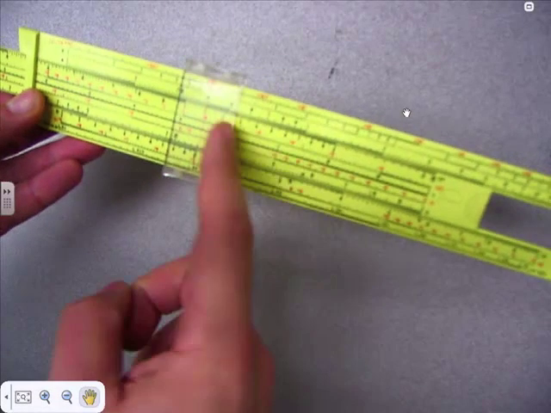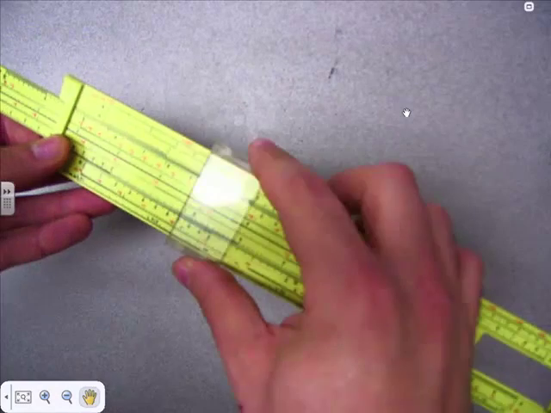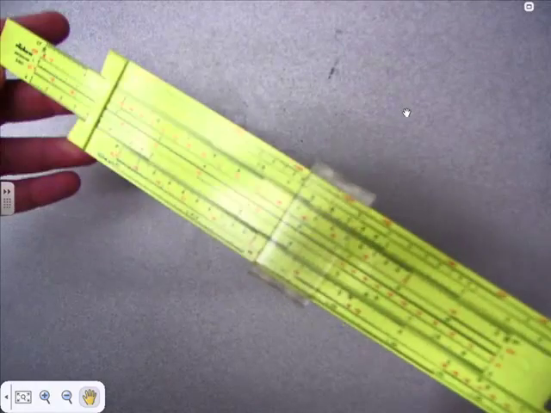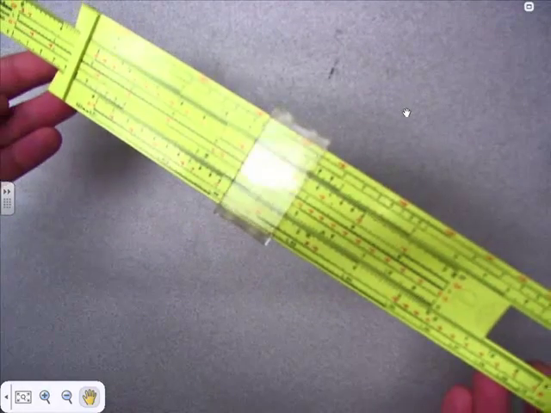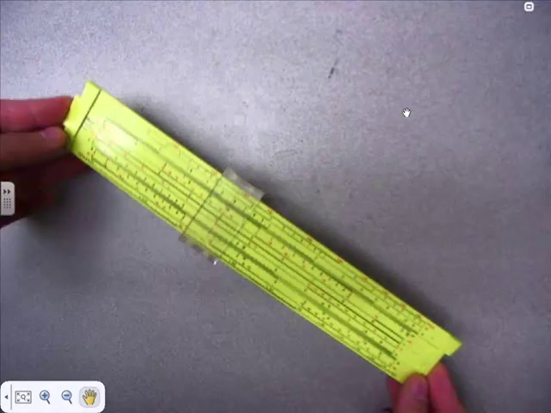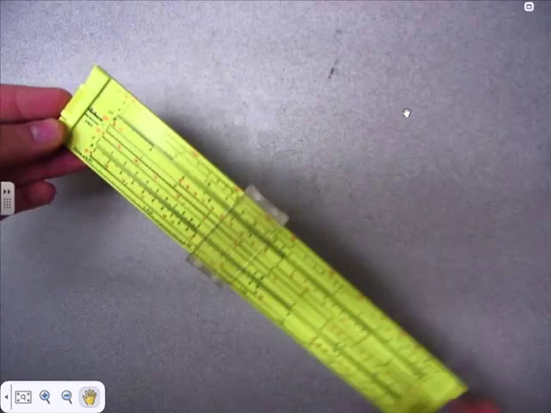So you would move this over and find the answer to the logarithm. I admit I don't know how to use one of these things, but I've seen them in use before, and this is kind of what people carried around in their shirt pocket when they wanted to calculate the value of a logarithm.